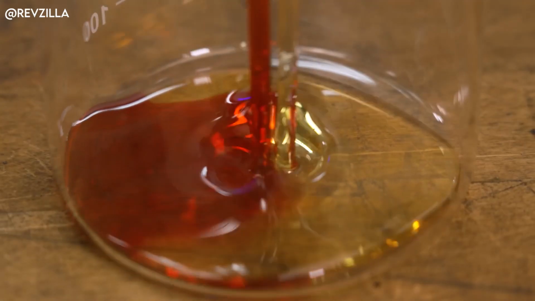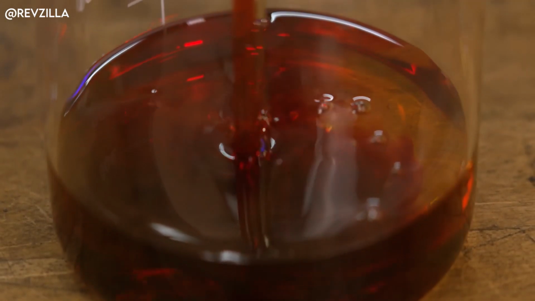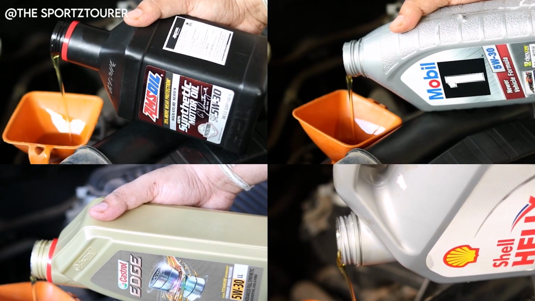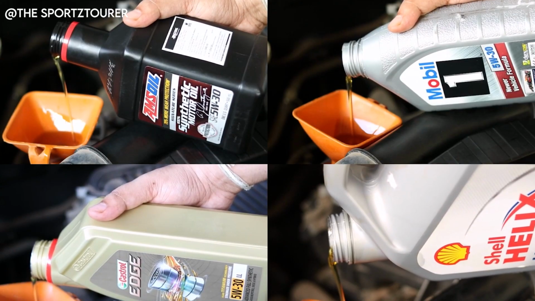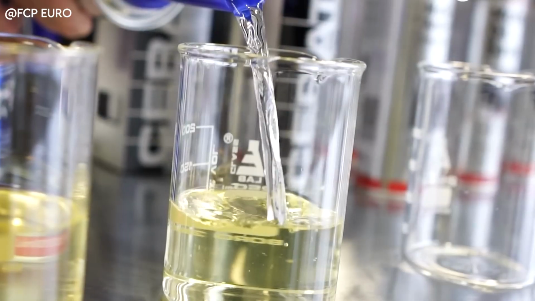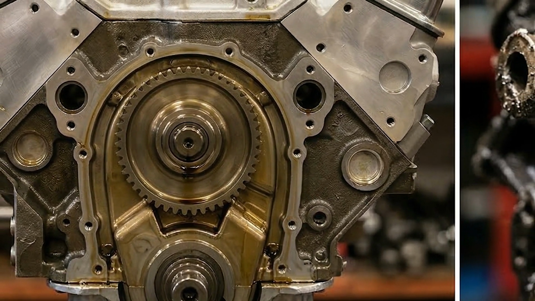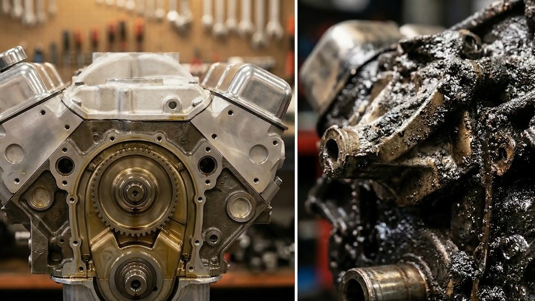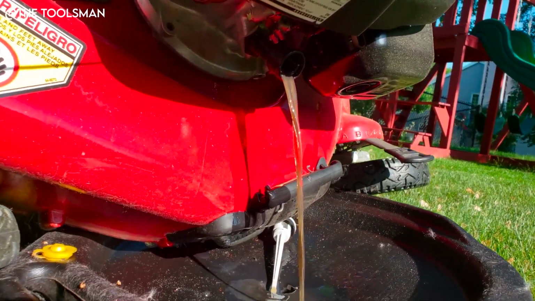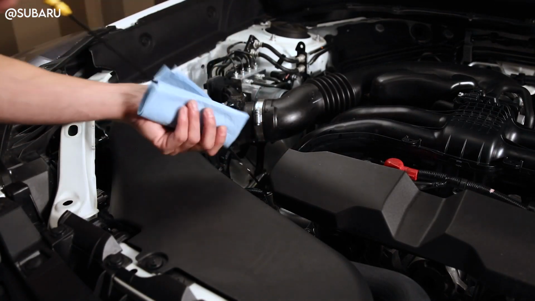The second problem is mixing grades. Some folks top off their oil with whatever is sitting in the garage, even if it's a different grade than what's already in the engine. In a pinch, and I mean a real pinch, where you've got no other option, mixing grades isn't going to destroy your engine on the spot, but it dilutes the properties of the oil that's in there, and you really want to do a proper oil change as soon as you can to get back to a single, consistent grade. Don't make it a habit.